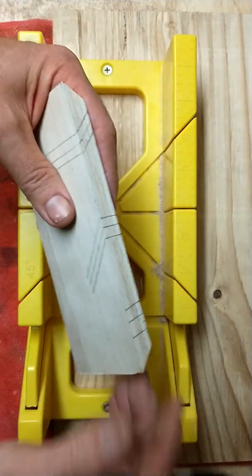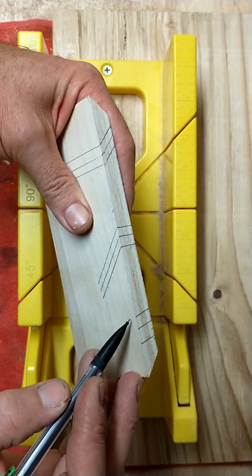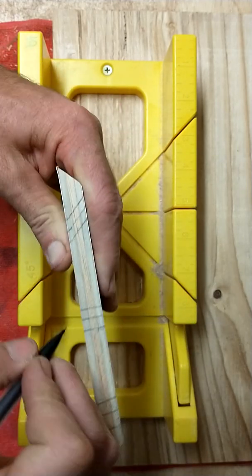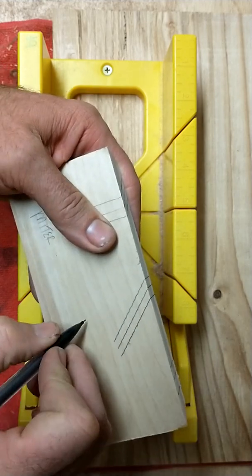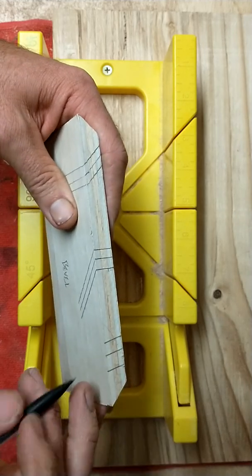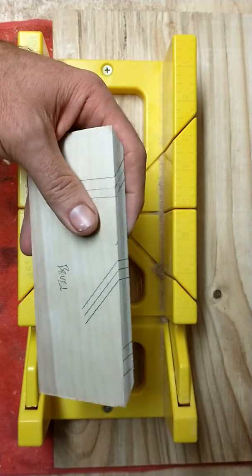Then the last one is going to be a compound. So this is our bevel. It's going straight this direction and slanted, so we call this our bevel. And our last one is going to be a compound.